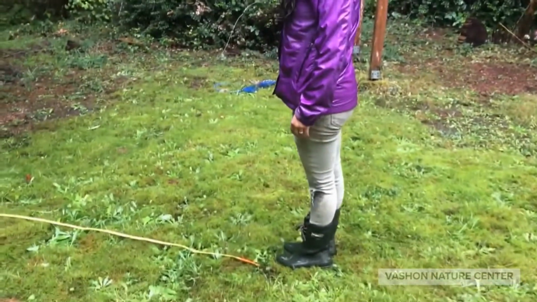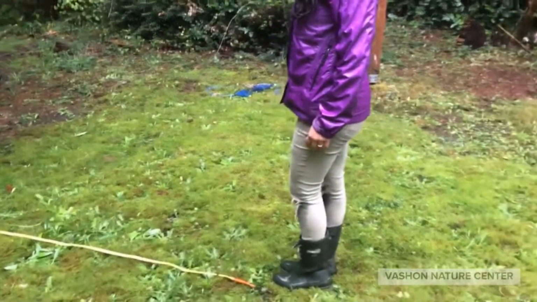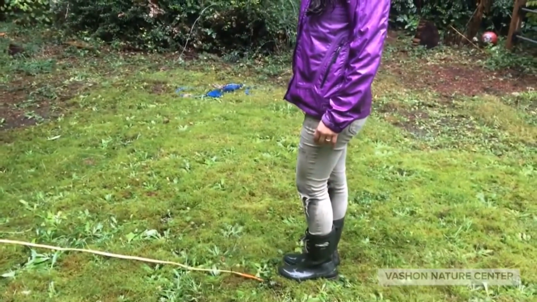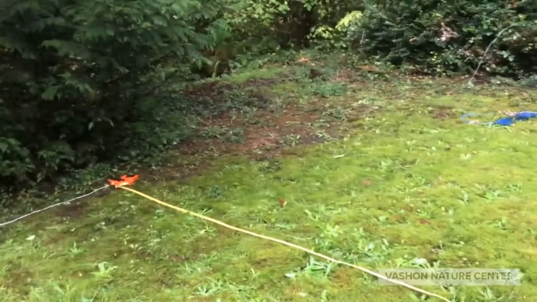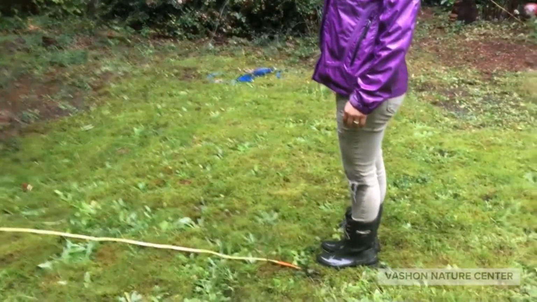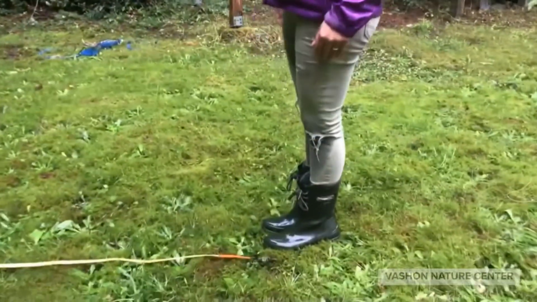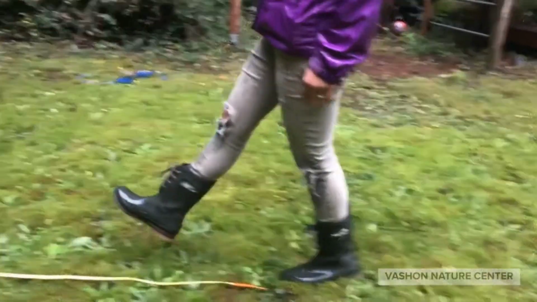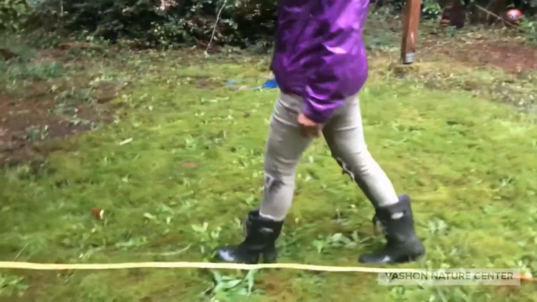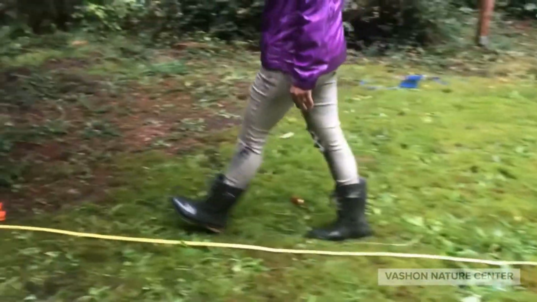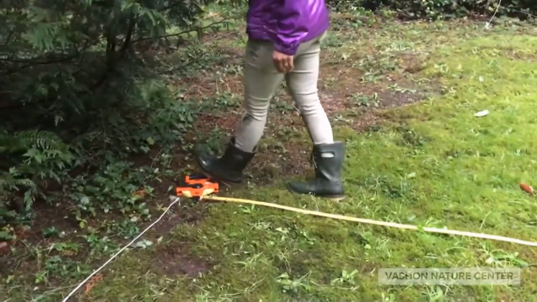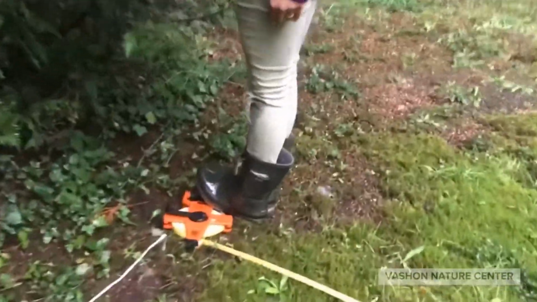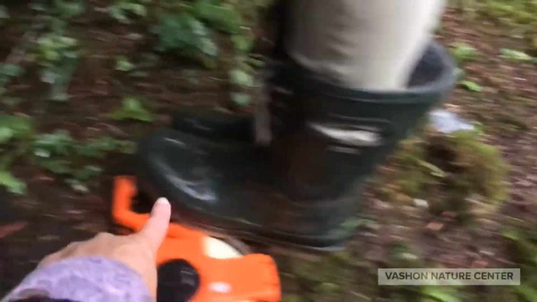One final method is to pace your plot. Most adult steps are about 1/2 meter, and so you'll want to take 6 steps from the start to the finish. Vale will show you here. She's going to start with her toe and then count. 1, 2, 3, 4, 5, 6. And you can notice that the 3 meters ends at her heel, not her toe.